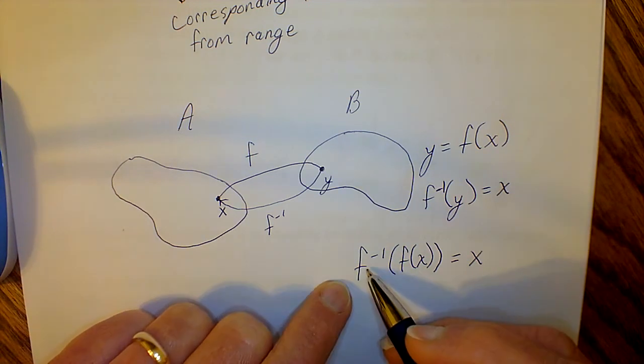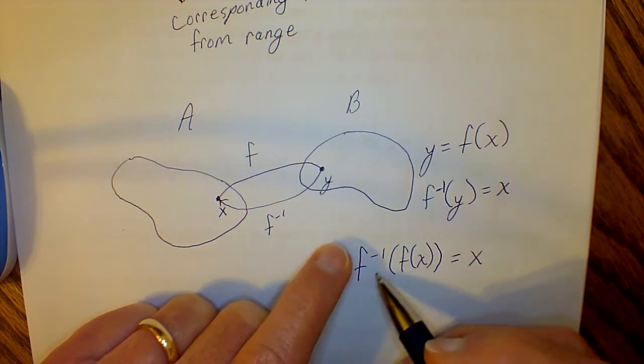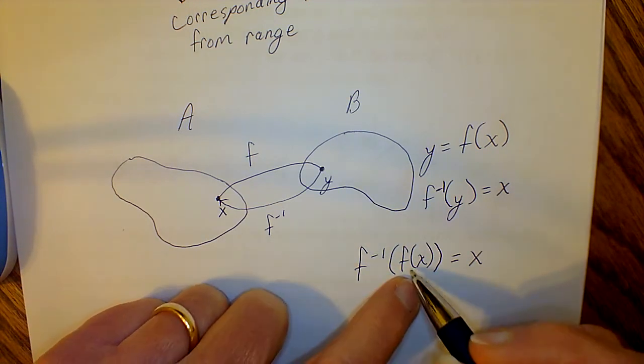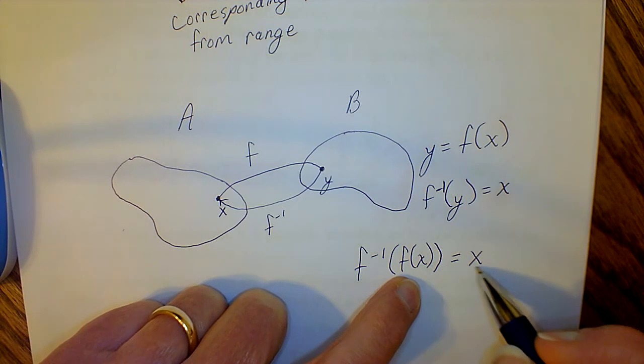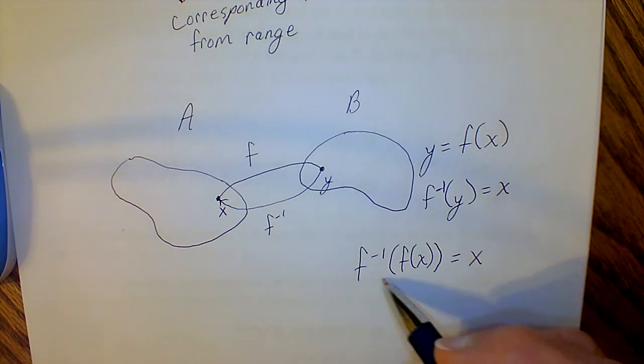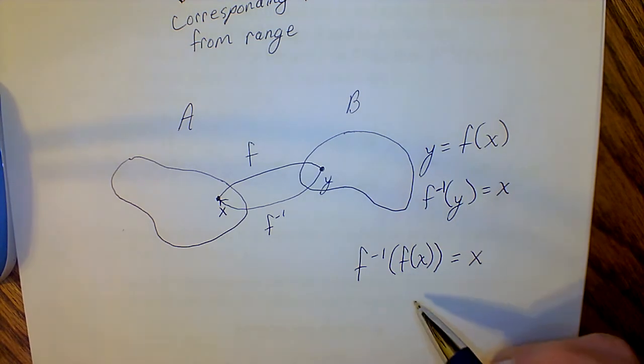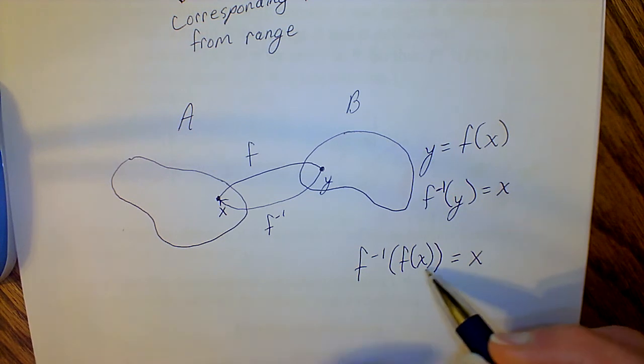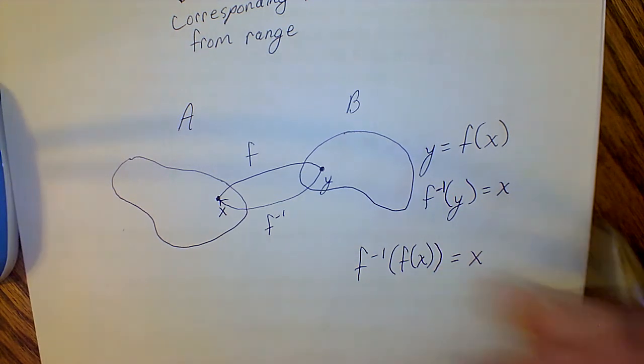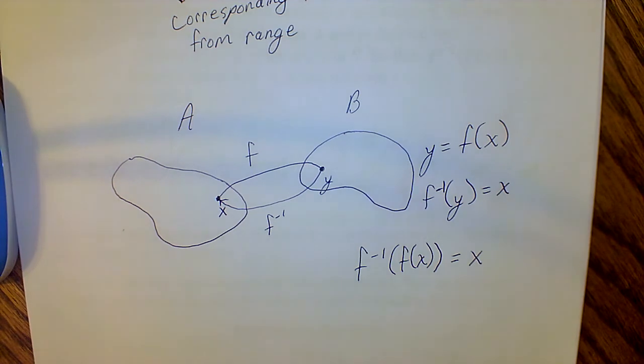So basically an inverse function will allow us to undo what the function did, and we get back, it cancels out. Inverse functions cancel out each other. So if f and f inverse are inverse functions, they cancel each other out, and we get back to what we started with when we put one inside of the other.